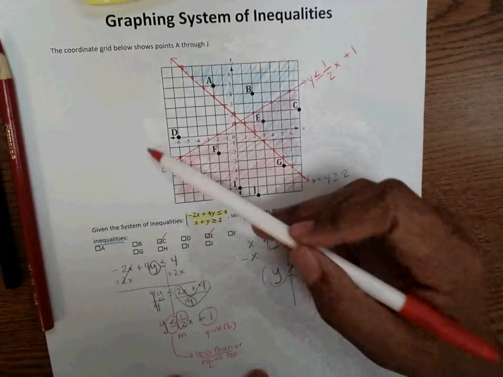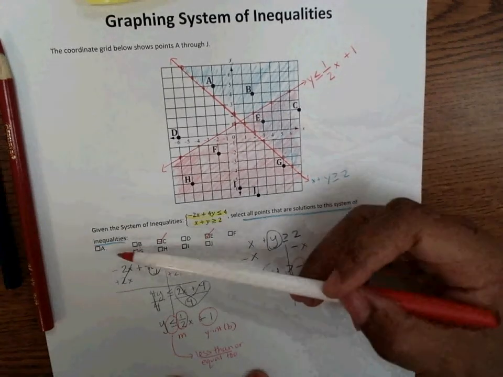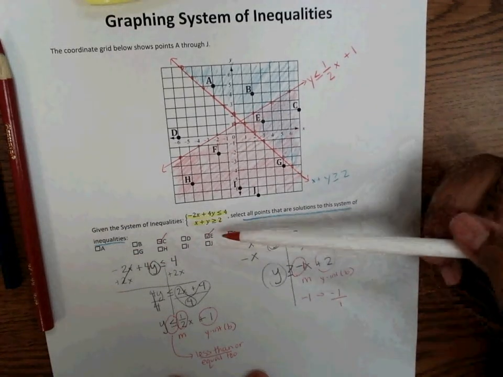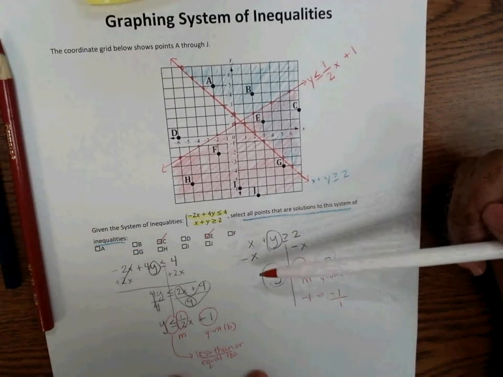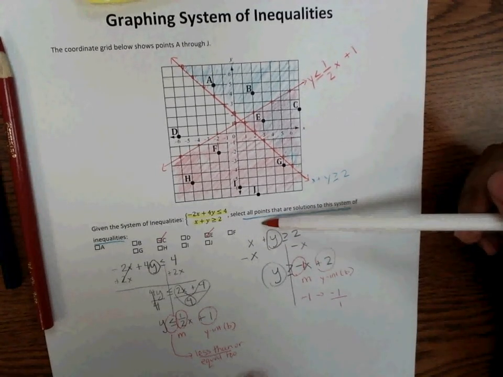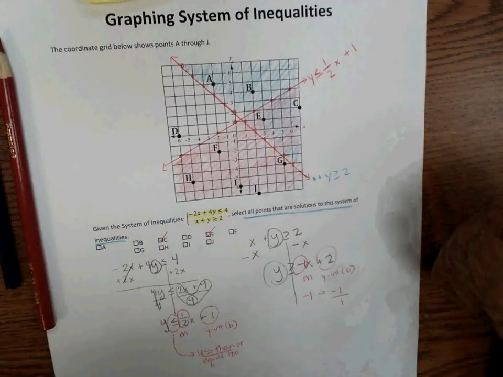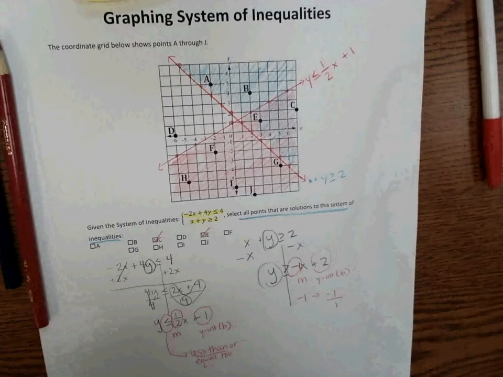On the test, if you only do the graphing portion and you forget to check which points, it is considered wrong because it says select all the points. So be careful when you are working through these problems in class and on the test.